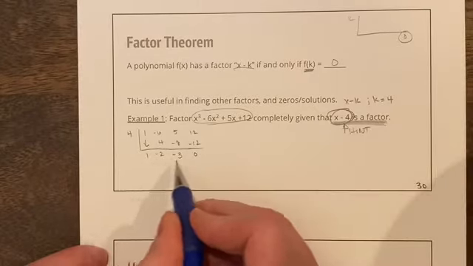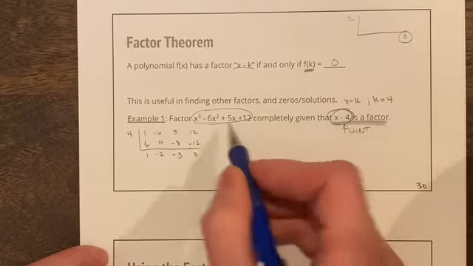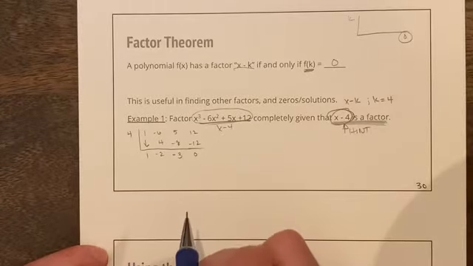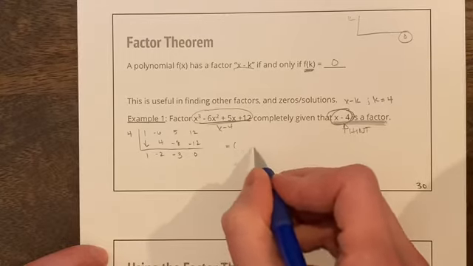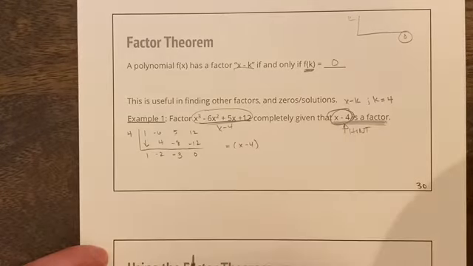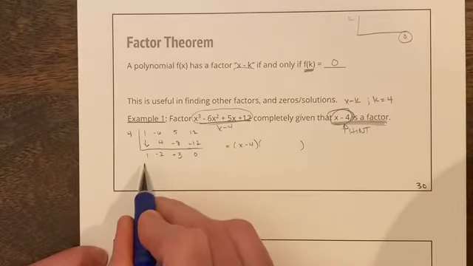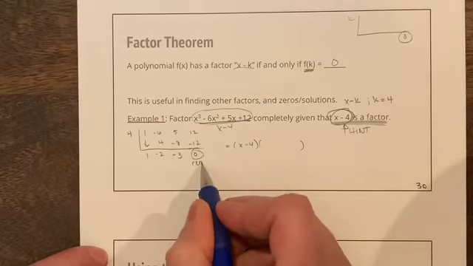This is our remaining factor if we take out x minus 4, right? Because essentially we're taking this, dividing it by x minus 4. So our answer, when we divide it, is going to be part of our factor. So we have x minus 4 first. That gets multiplied by whatever we have left. So first what we're going to do is write these 3 numbers, not the 0, that's just our remainder.